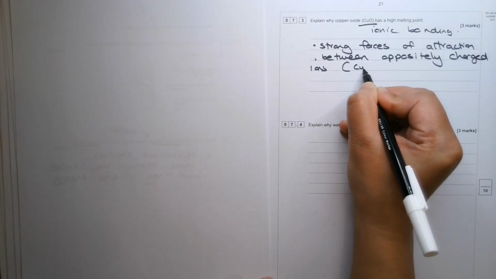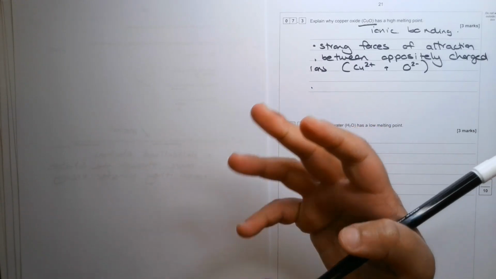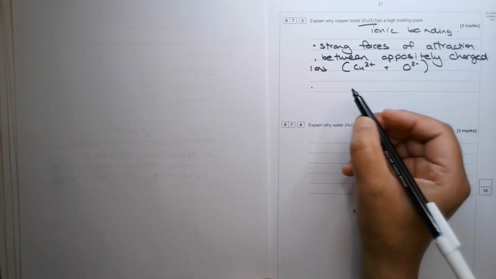In this case it's copper 2 plus and O2 minus, and a large amount of energy is needed to break these forces of attraction, hence why copper oxide has a high melting point.